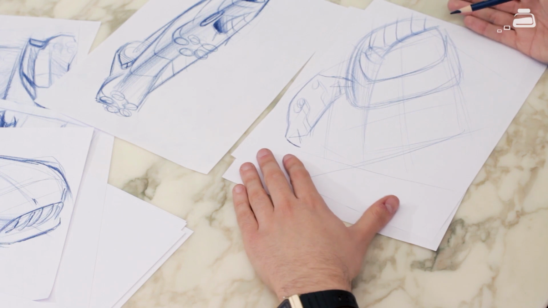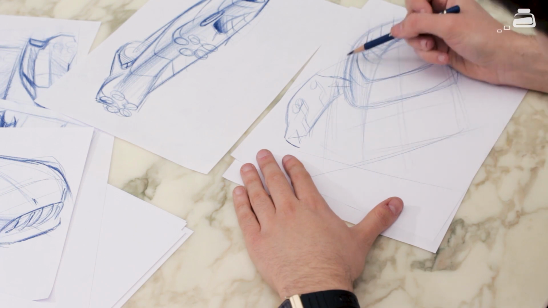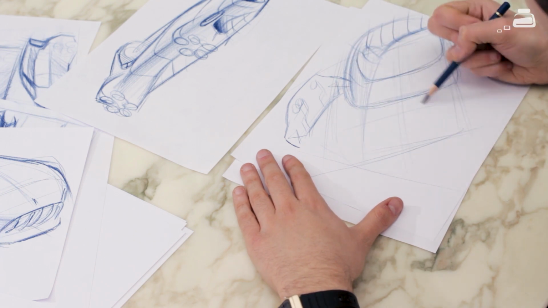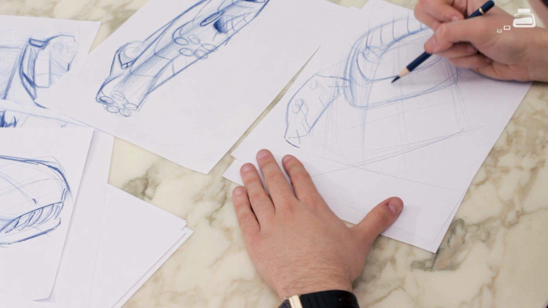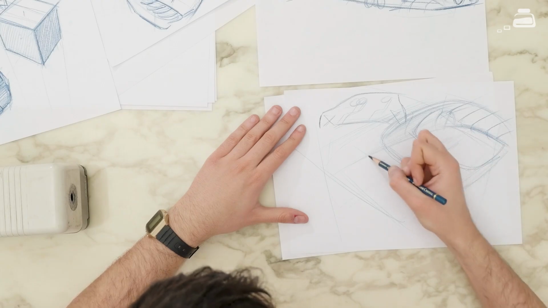For the back seat, maybe we can do the tunnel that becomes the rear seat.